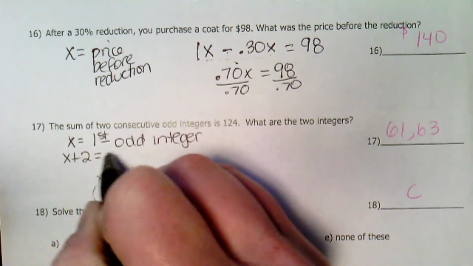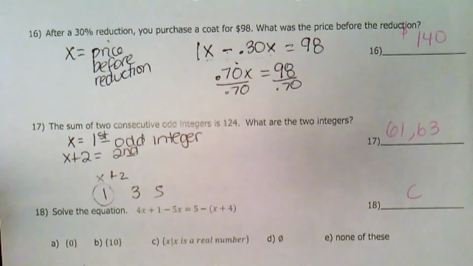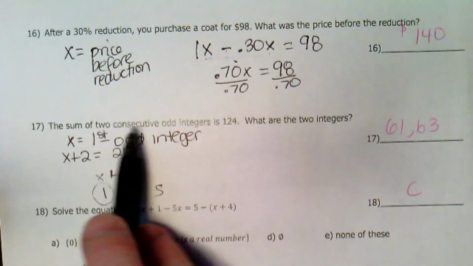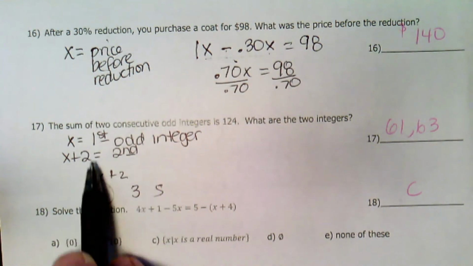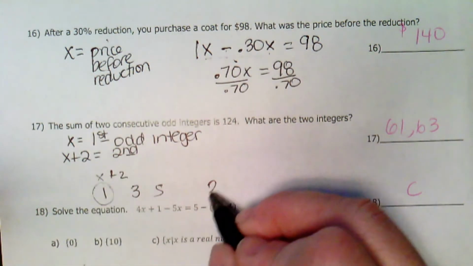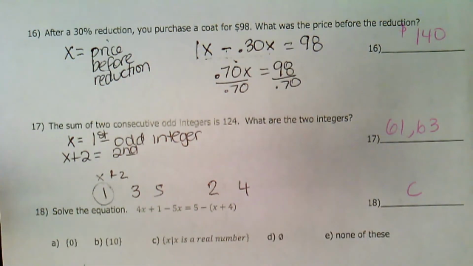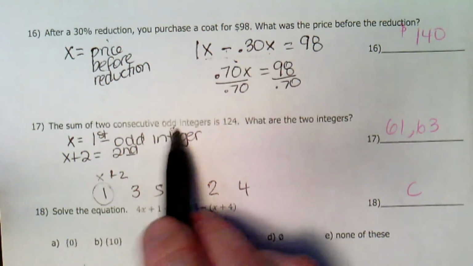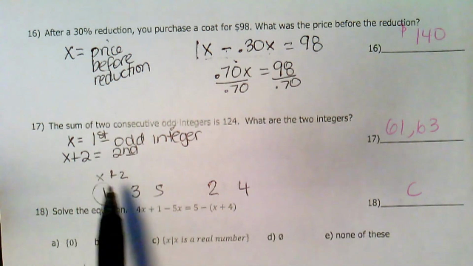So our second one would be defined as so. If they say odd or even, it doesn't matter because it always fits the situation. If I did 2 and I went to my next consecutive integer, it would be 4. So we're still only adding 2. So it doesn't matter if they say even or odd. You're still going to have the same setup.